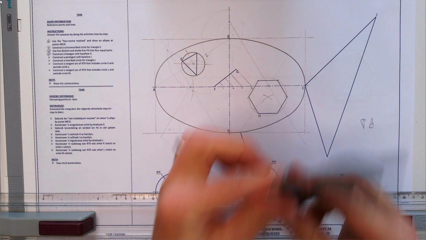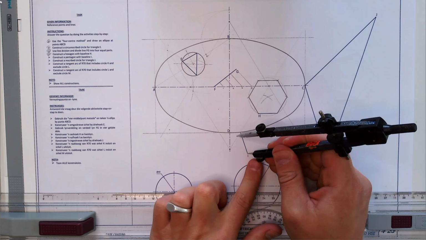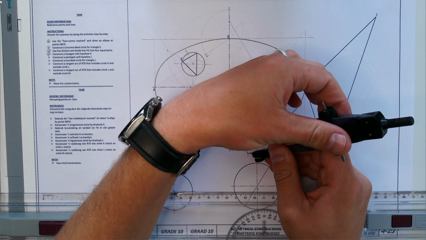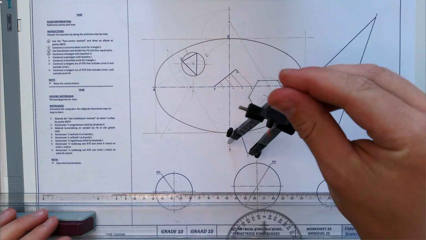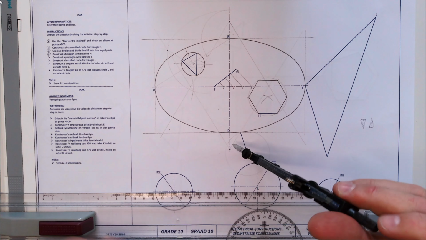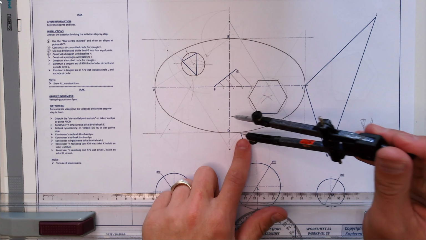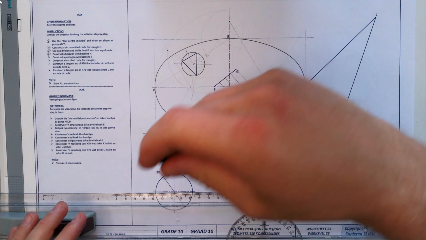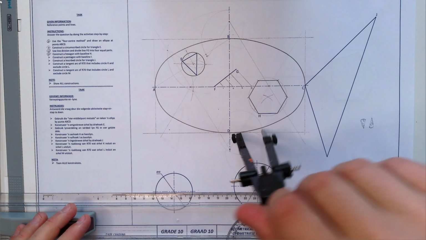Here's the baseline, so we're going to take our compass, sharp point there, lead over there. I'm going to do the longer construction method. Circle over here, light construction. Now you take your sharp point, you're going to put it on this side. You're going to draw a circle again.